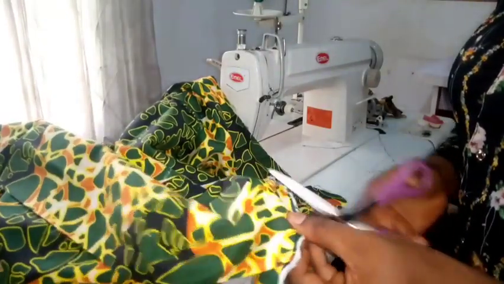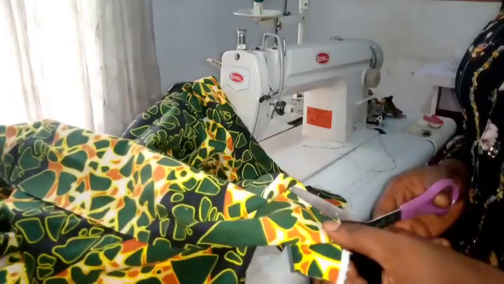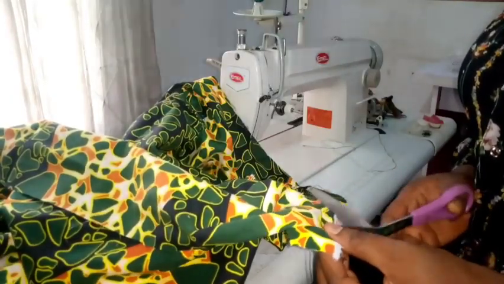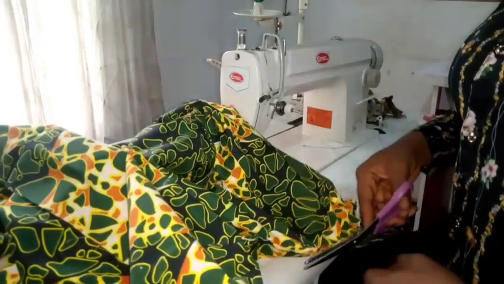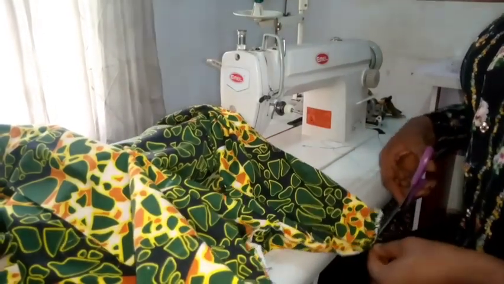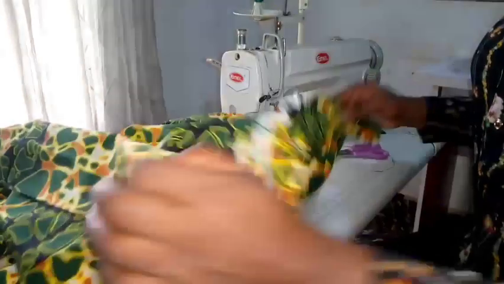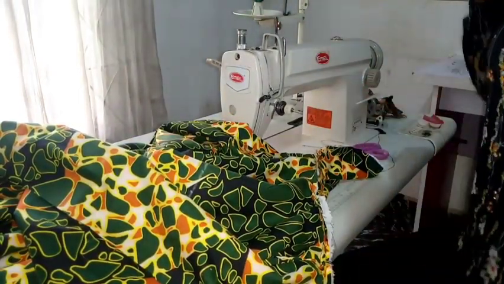I'm just notching it so that the collar can relax more. After this, I'll take it to the weaving machine, then I'll really weave that part so that it can look all nice and neat on the inside, guys. I really hope that you're able to learn something from this video.